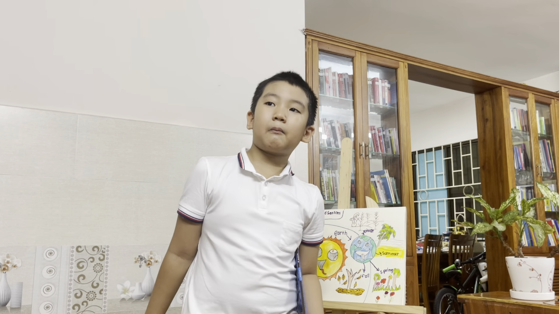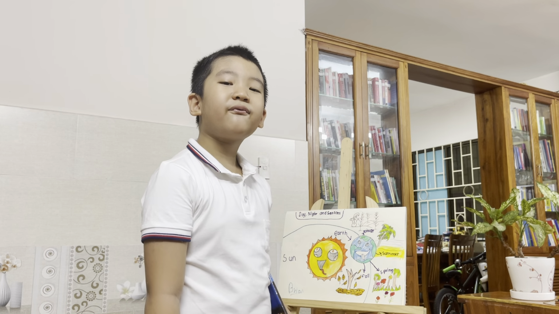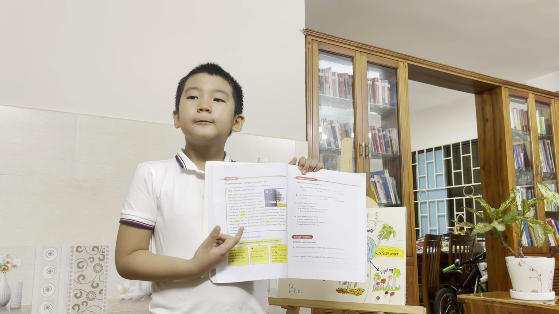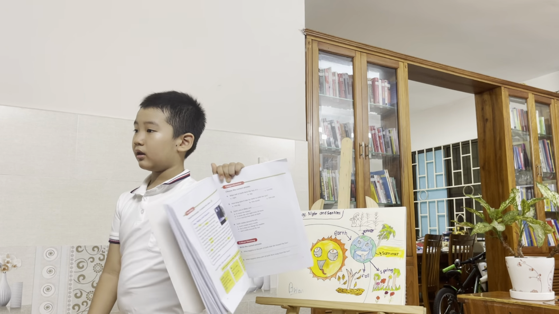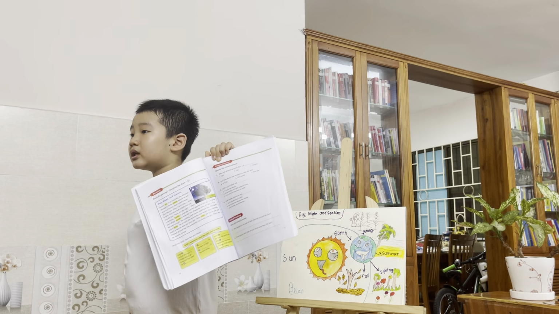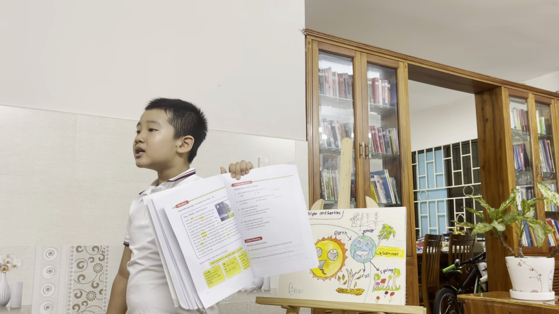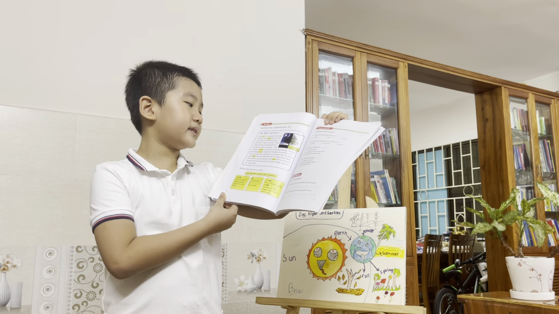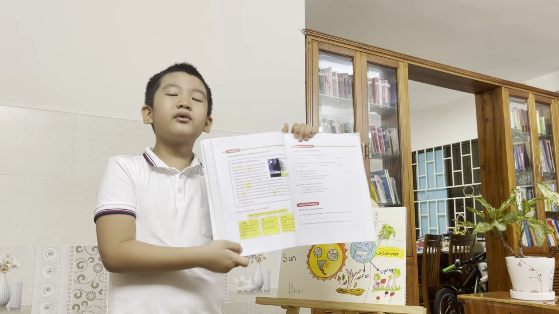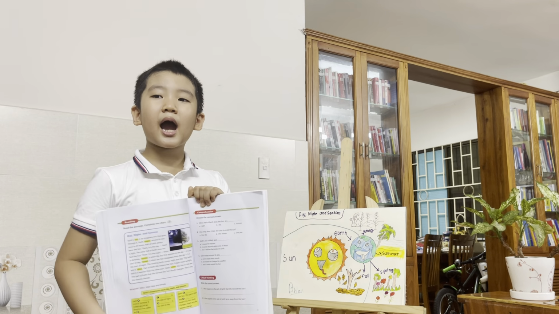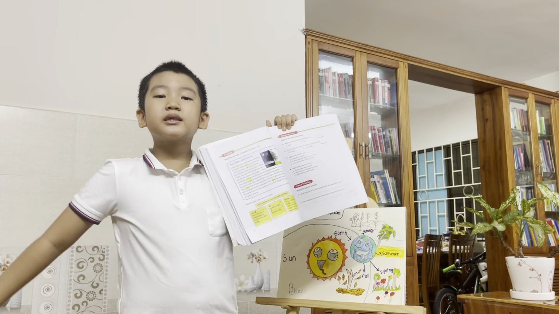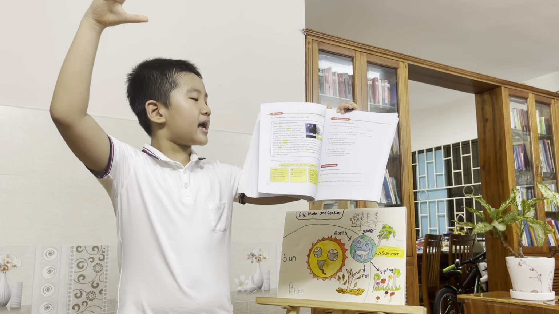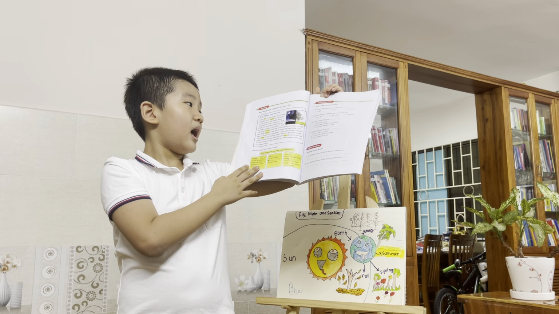So as the part of the Earth faces the sun, it has light, so it is day. But the other half of the Earth doesn't face the sun, so it has no light. So it has darkness.